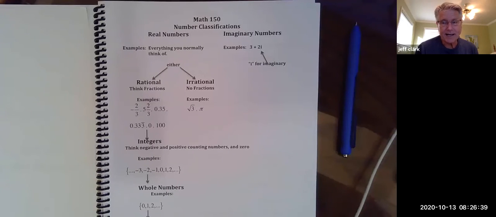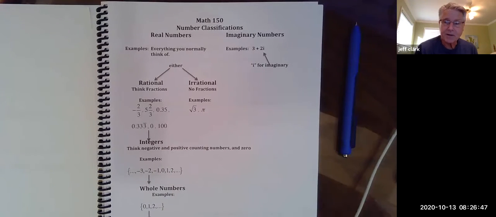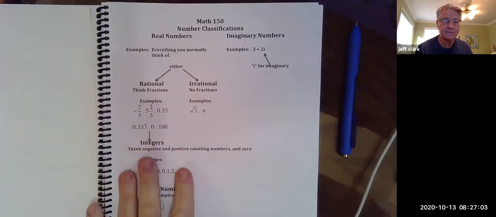And that's it for beginning algebra this course. We won't look at these type of numbers, which are imaginary. Imaginary numbers sometimes are called complex. We won't look at, but it is another number classification that an advanced algebra class and beyond will take a look at and see how to handle those. For us, it's just all these kinds of numbers that we'll be seeing down here.